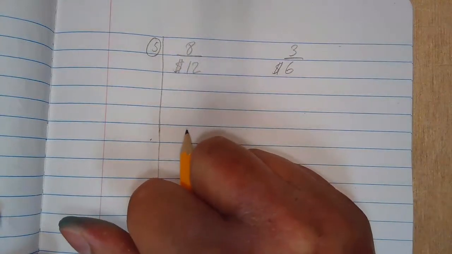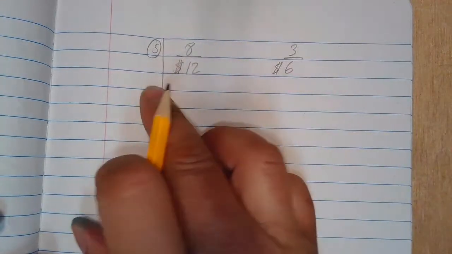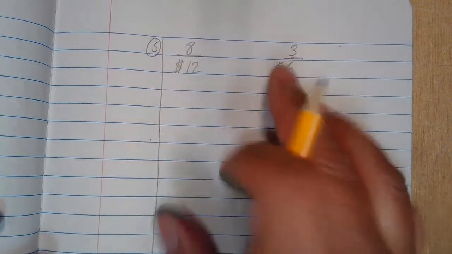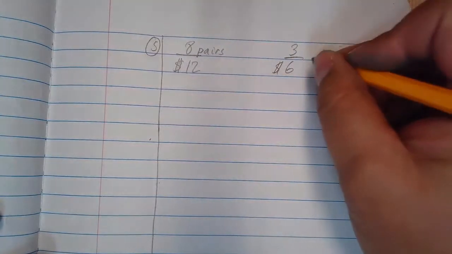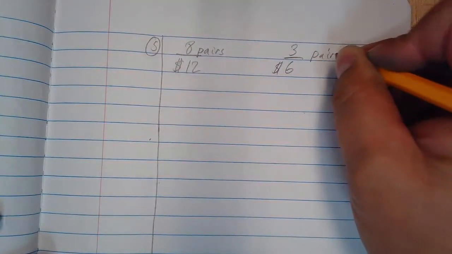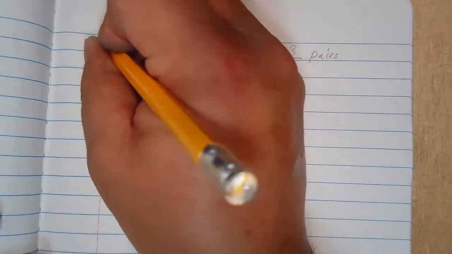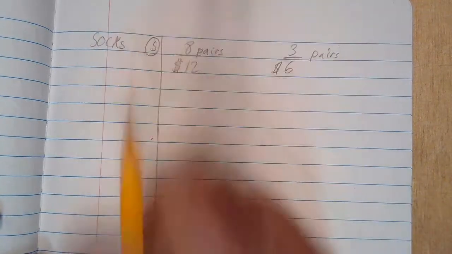But what goes with the 3? Because the money part, it's obvious. Money goes with the 12. The dollar symbol. We're talking about money. Pairs of socks. I'll just put pairs. 3 pairs of socks. And if I forget, I'll just put it here on the side. Socks. All right.